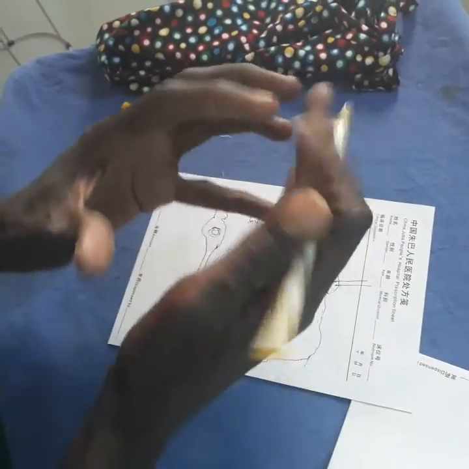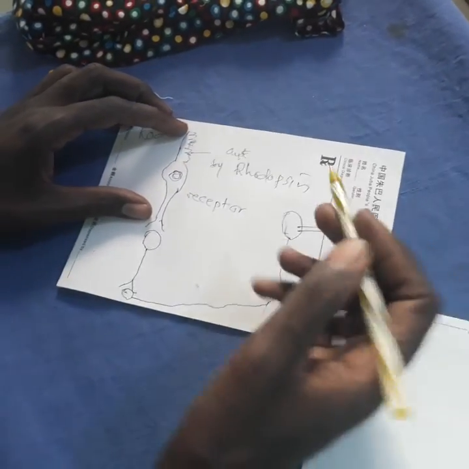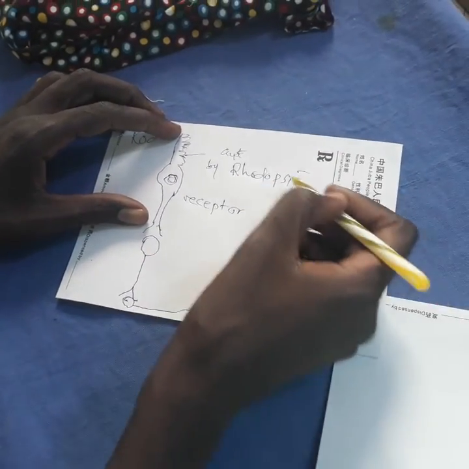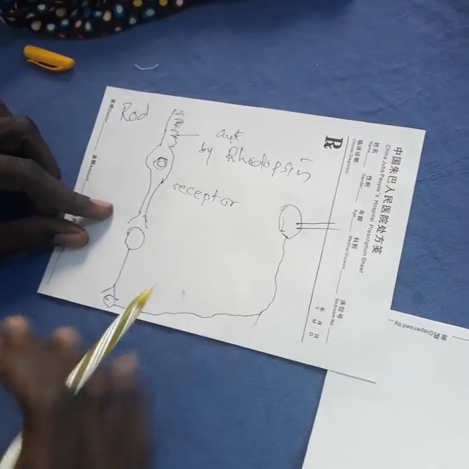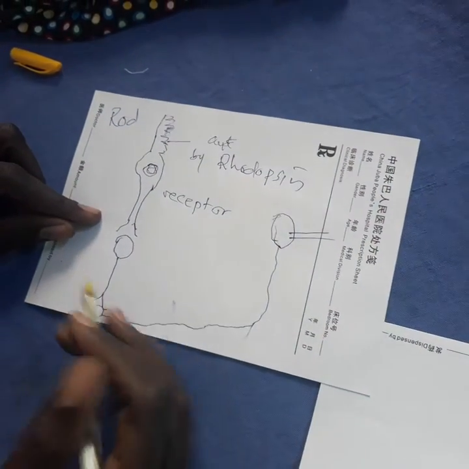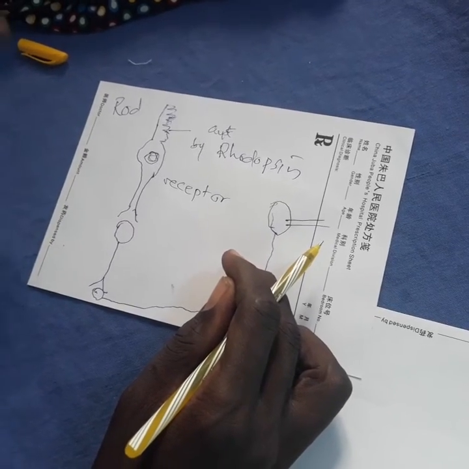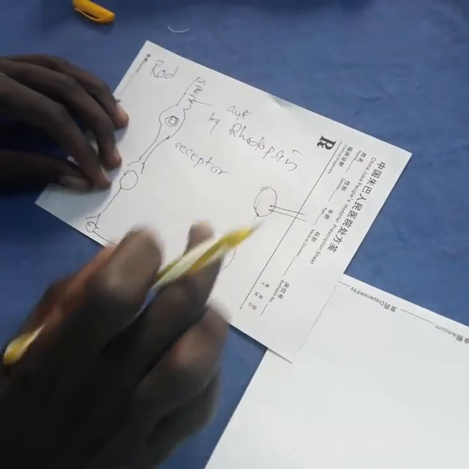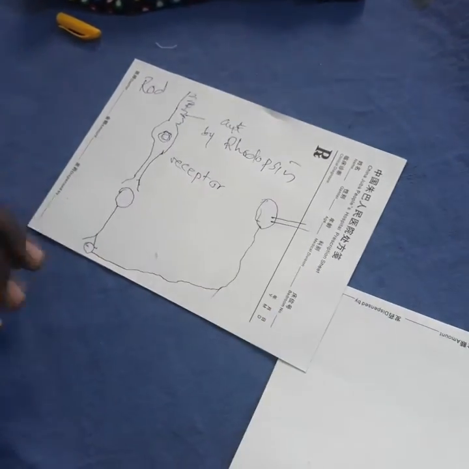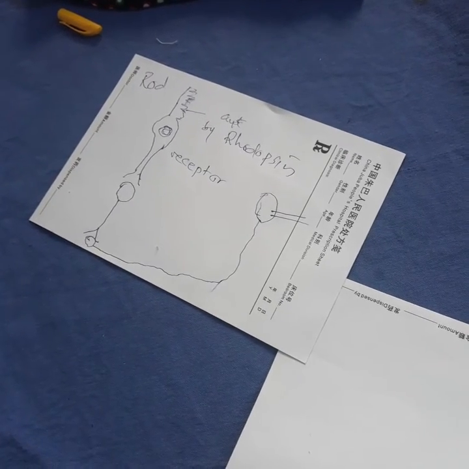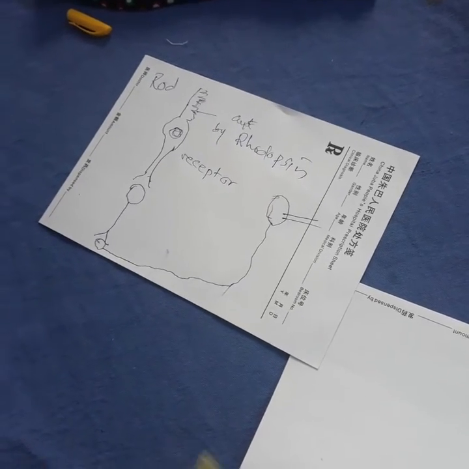This rhodopsin is complexed with retinene, vitamin A, and light changes the conformation of this, and it will be turned into something else, a process involving G-coupled receptors and so on, a lot of series of steps. And in the end, an action potential will be elicited here, and the impulses will be perceived by our brain as an image.